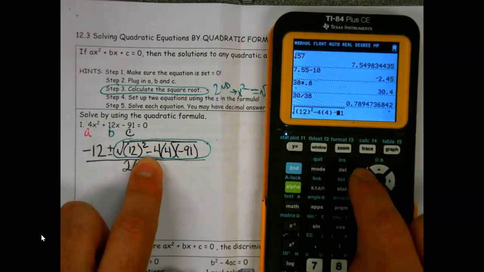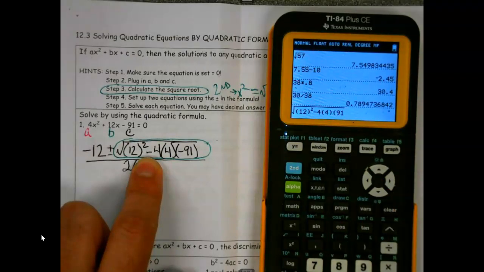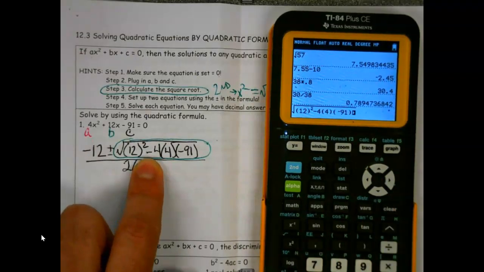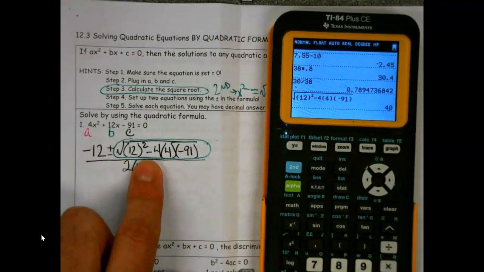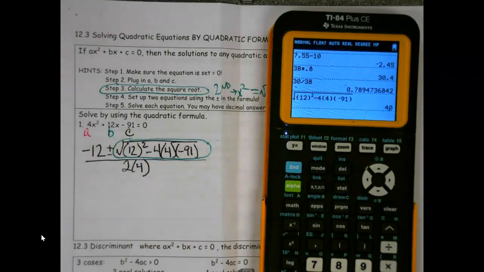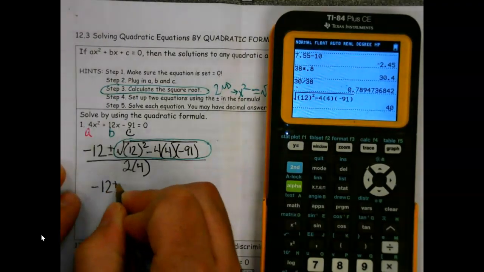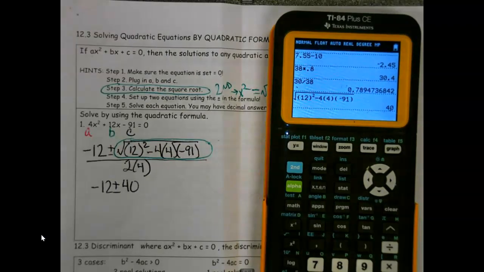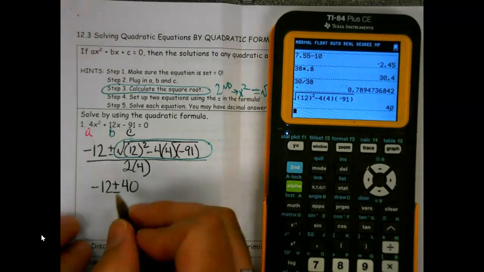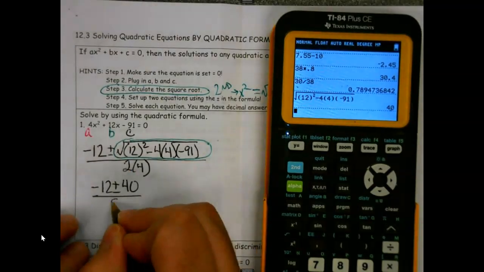Oops, I lost my last parenthesis. Just a minute there. Okay. Now, I got a whole number this time. That's cool. Here's the thing. That 40 is not under the radical anymore. Whatever answer you get when you do this step is no longer under the radical. And 2 times 4 is 8.